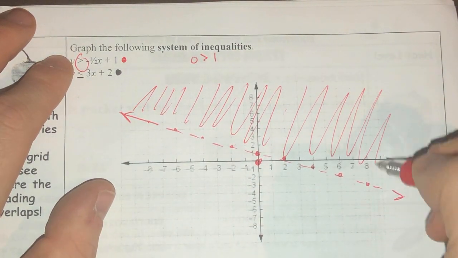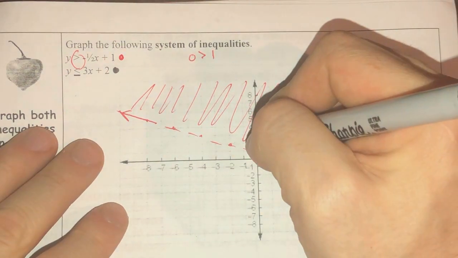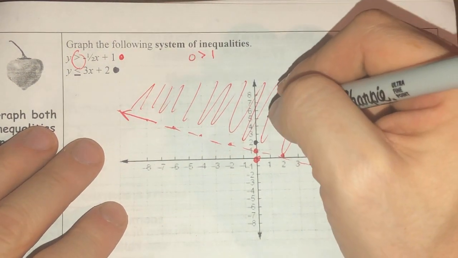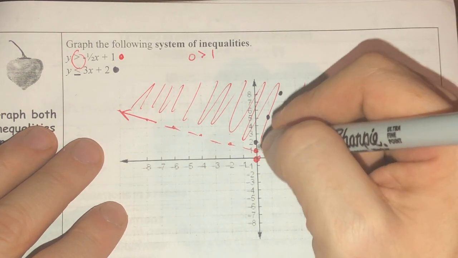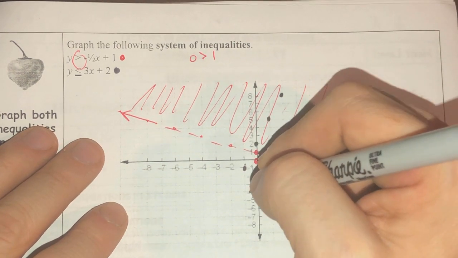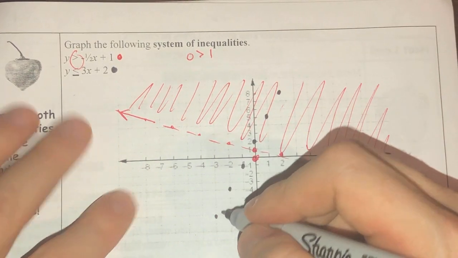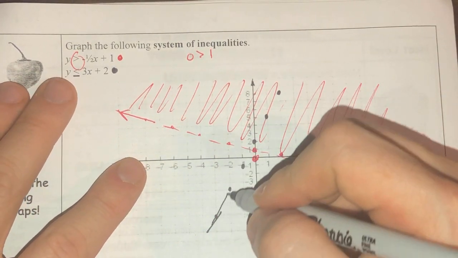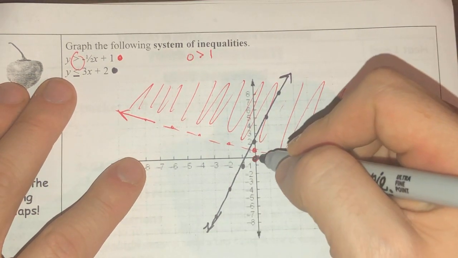Okay, remember on the test, I recommend you try a colored pencil here. Okay, other one, 3x plus 2. So I've got my 2 going up 3 over 1, up 3 over 1, down 3 left 1, down 3 left 1, solid line. Okay, choosing 0, 0 again.